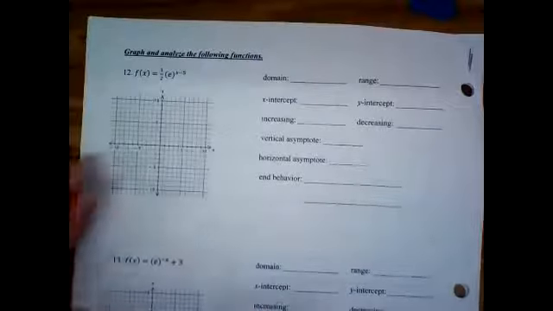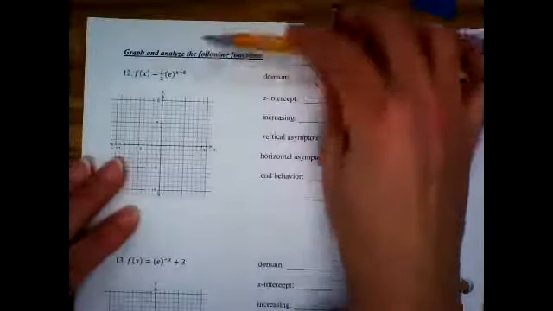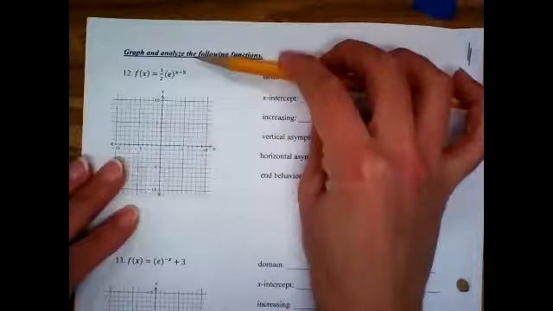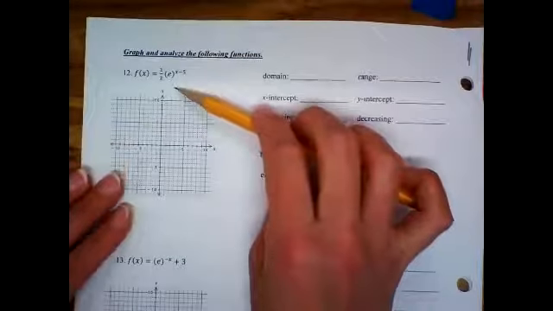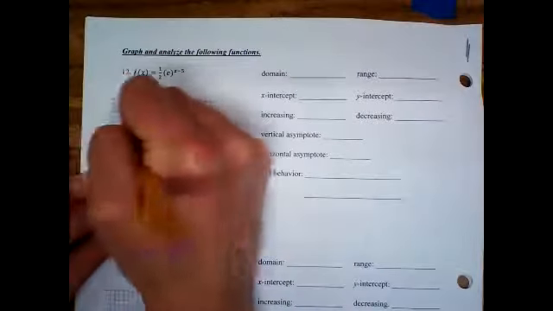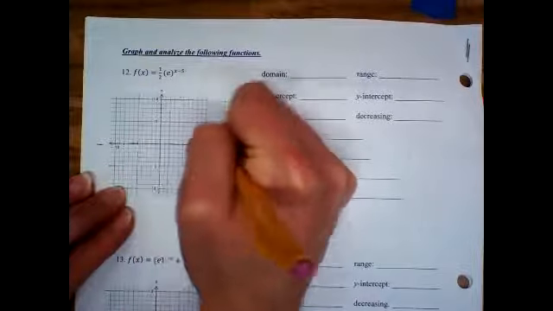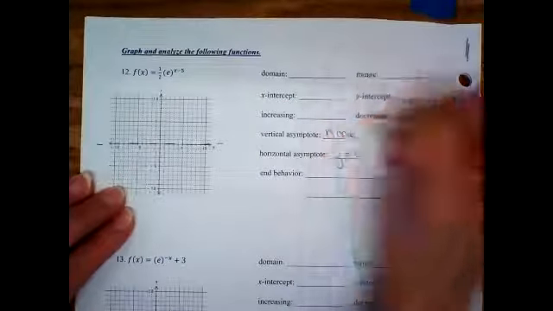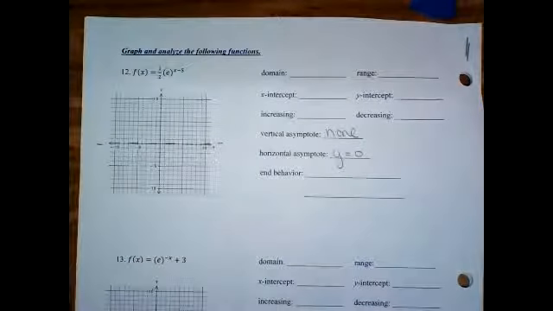So first, did this graph shift up or down? It did not. Do you guys see anything added on at the end here? No, okay. That means that your horizontal asymptote is still at 0. That's where it would be unless it shifts. This one didn't shift up or down, so it's still going to be at 0.